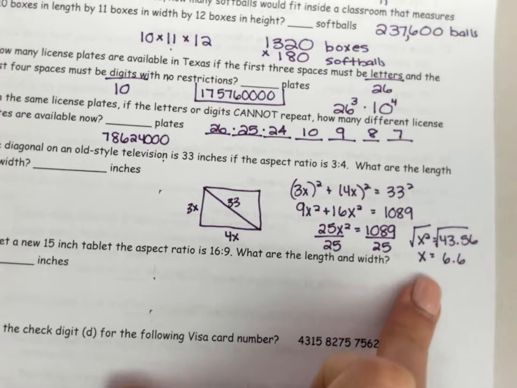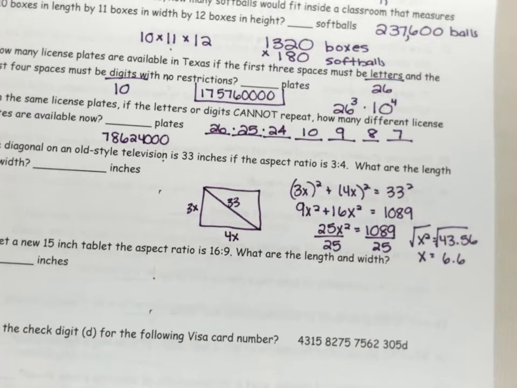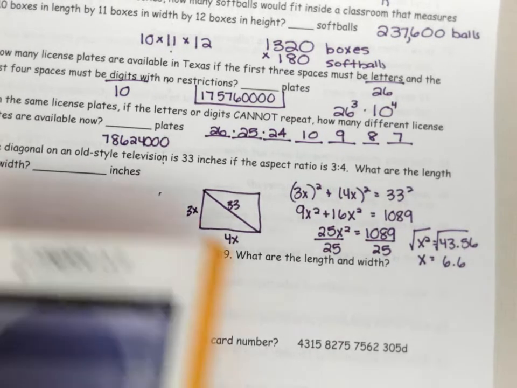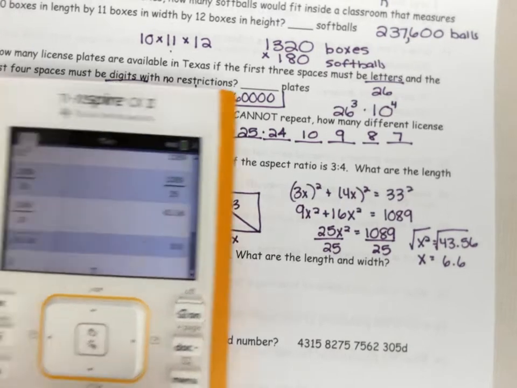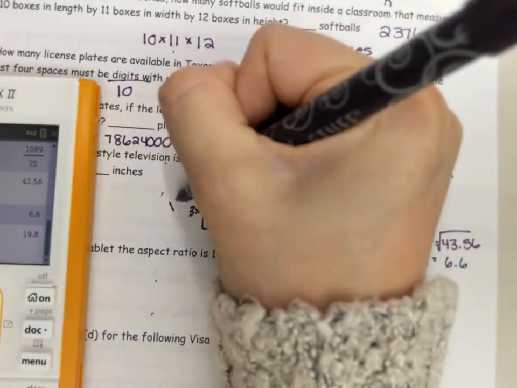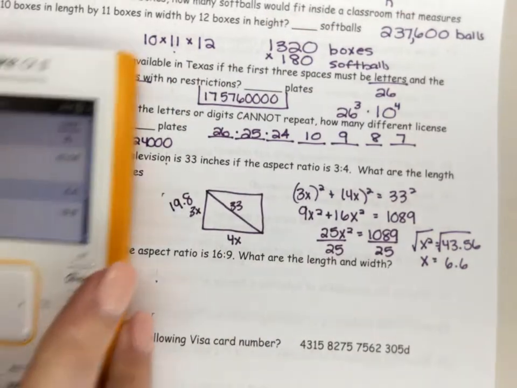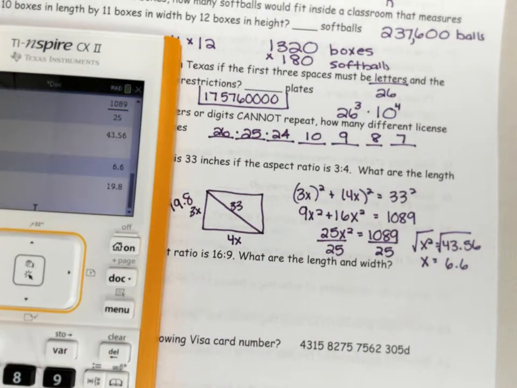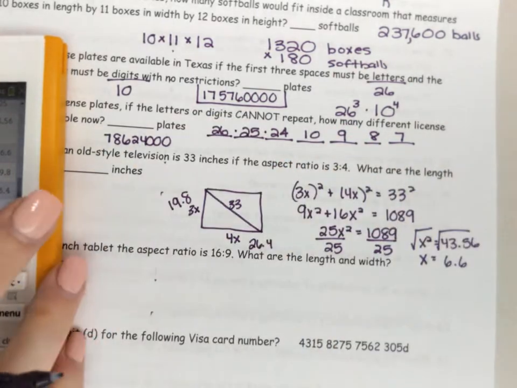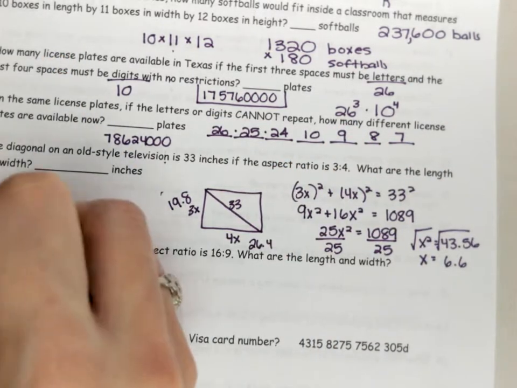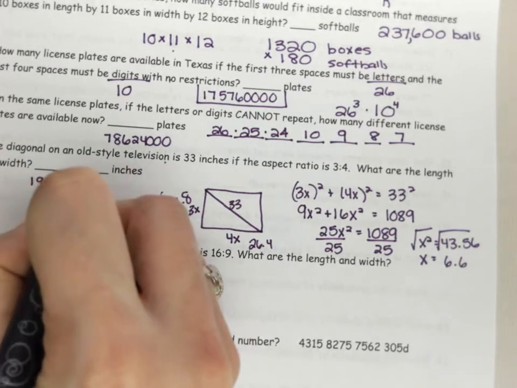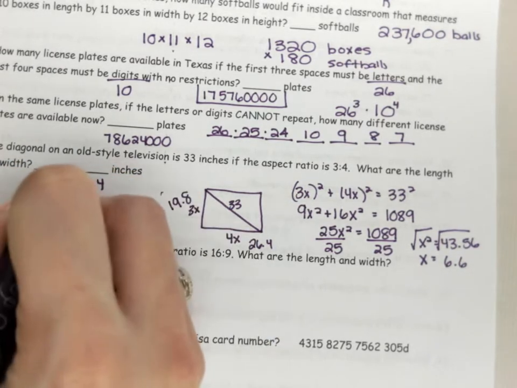Okay, so I'm going to use that x value to then plug it in to find the sides. So now that I know what x equals, we take 3 times 6.6. So we get 19.8 for this side. And then we take 4 times 6.6 to get 26.4 for this side. So the length and the width are 19.8 inches by 26.4 inches.